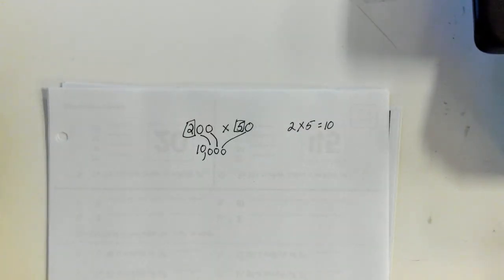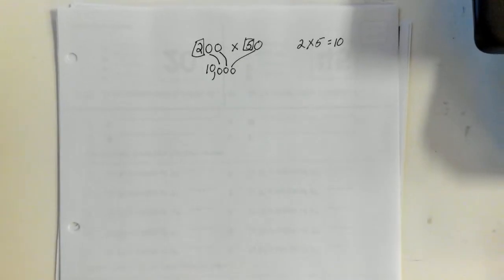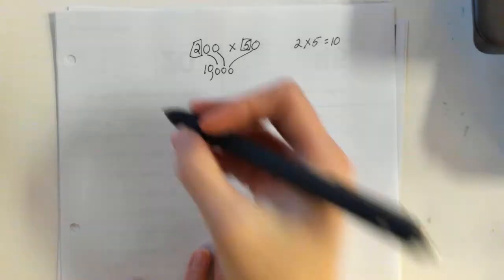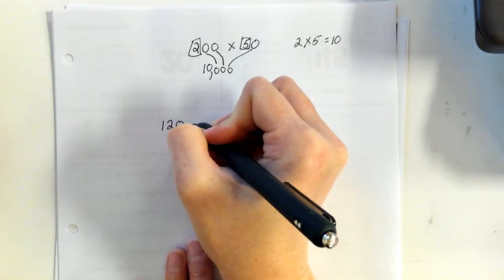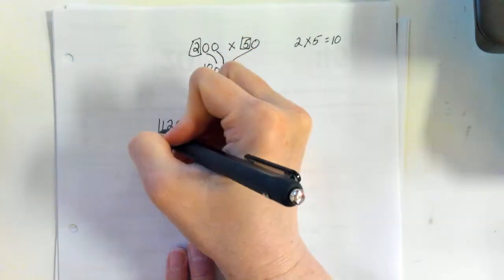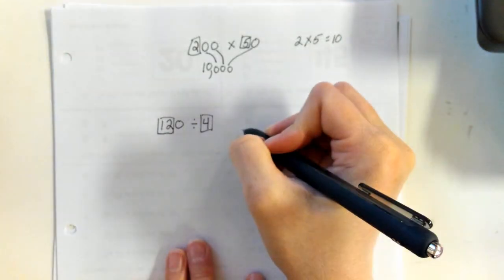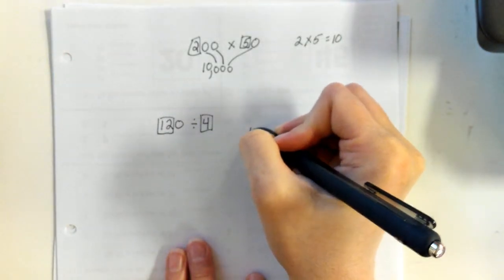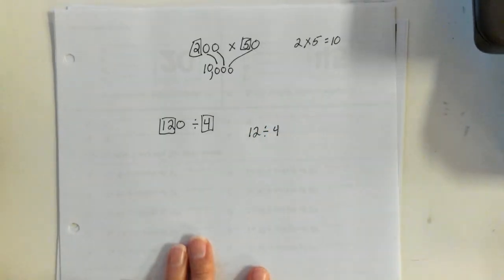I'm going to follow the same process with division, only I will be dividing. So for example, if I want to divide 120 by 4, I'm going to put a box around my non-zeros, and then I'm going to divide 12 divided by 4. Remember that division is the opposite of multiplication.